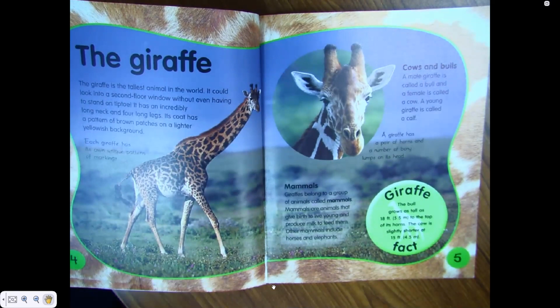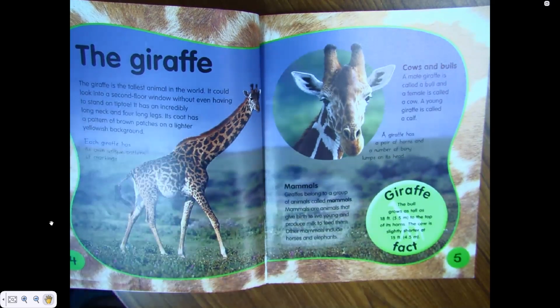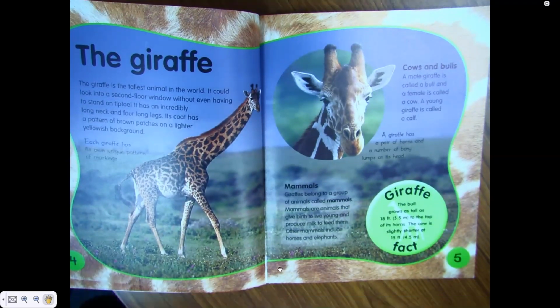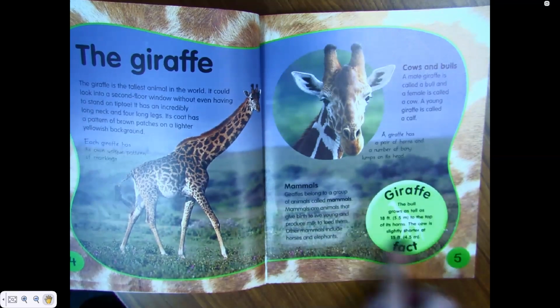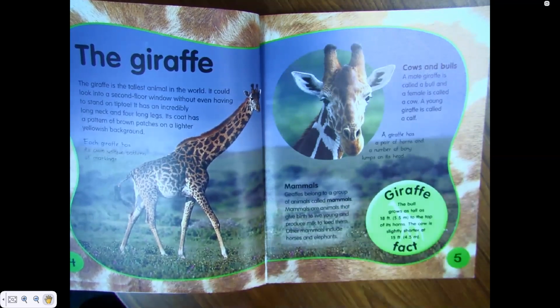So, what do I have? Let's name a few different text features that are here. What are a few other text features that I'm showing? Grace, what's one of them? A fact circle. Okay, I do have a fact box or a fact circle right here. What else do I have? Bianca?